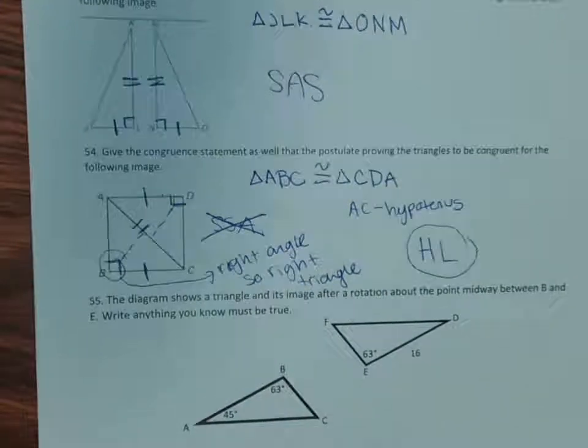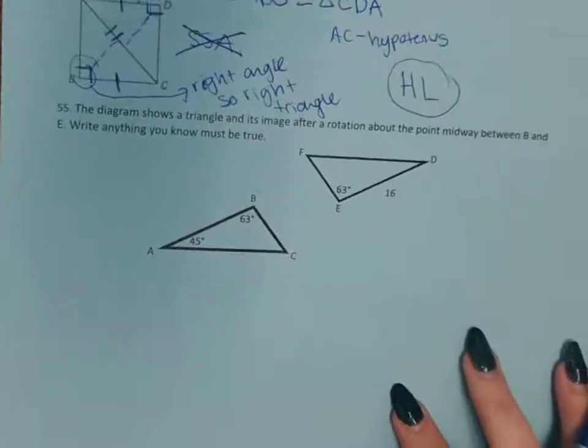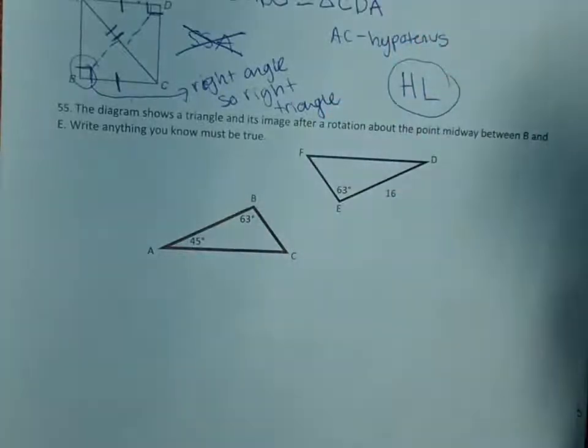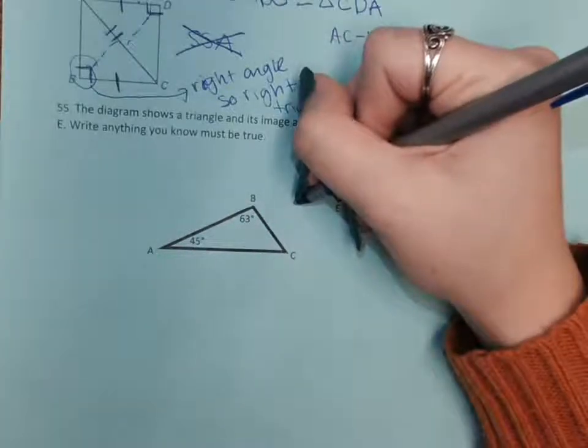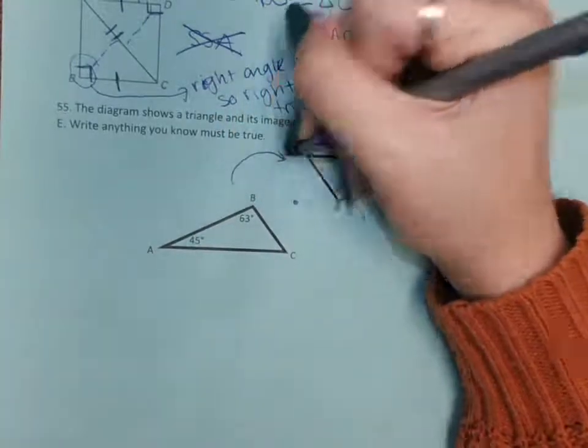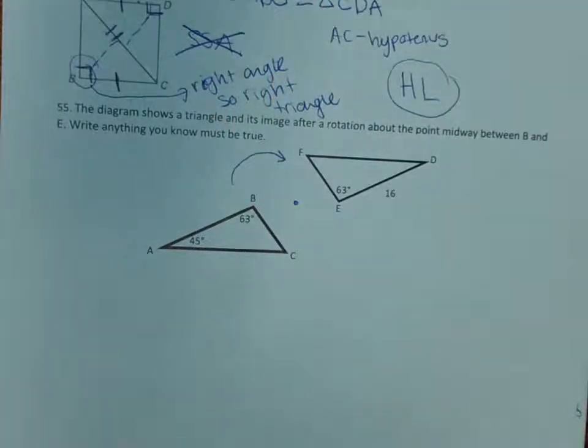All right, last question. It says, the diagram shows a triangle and its image after a rotation about the point midway between B and E. So the point midway between B and E is my point of rotation. It rotated. Okay. So write anything you know must be true.